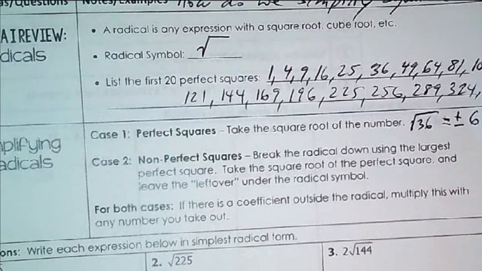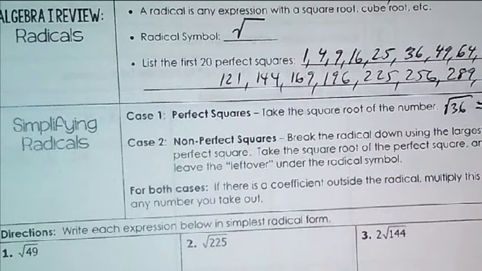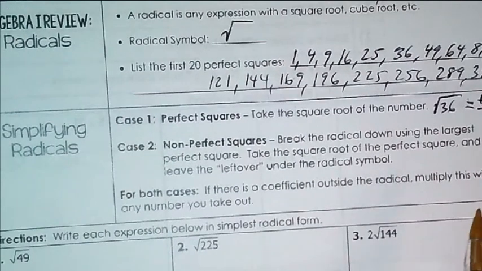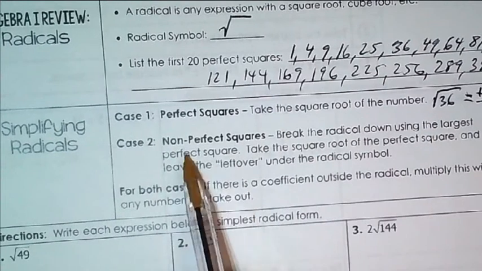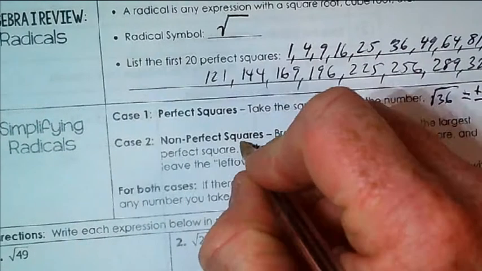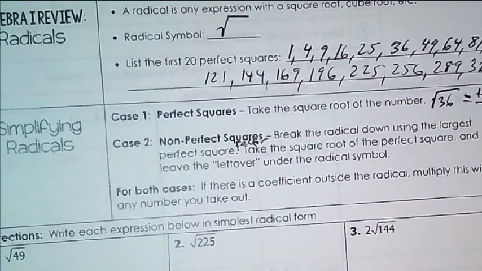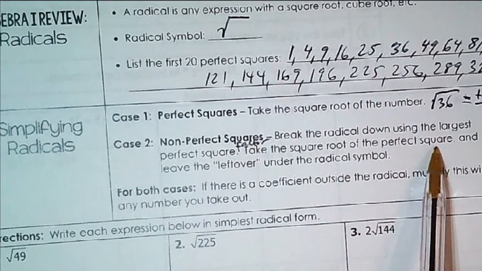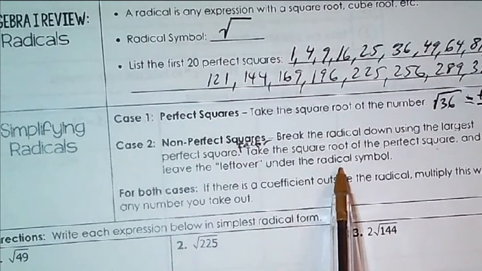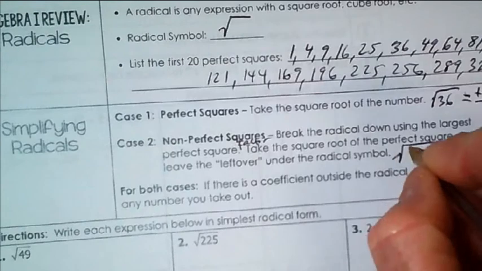Now, case 2 is when we do not have a perfect square. What are we going to do when there's a non-perfect square? We're going to break the radical down using the largest perfect square factor. Then, we're going to take the square root of the perfect square factor and leave the leftover under the radical symbol. So, what is an example? What if we have the square root of 48?